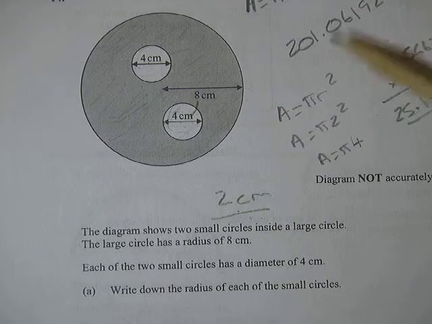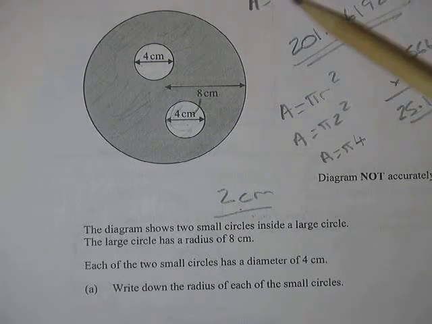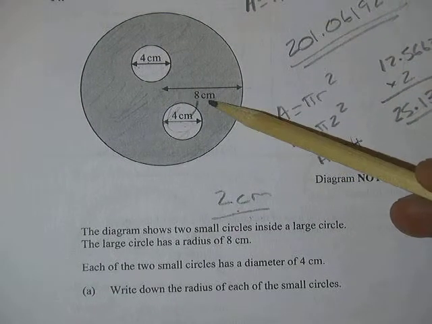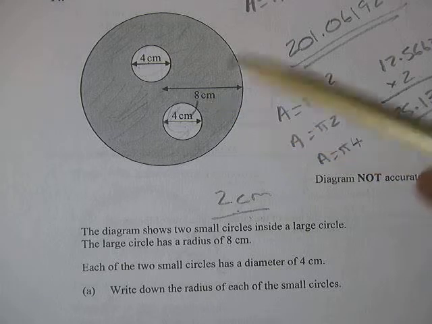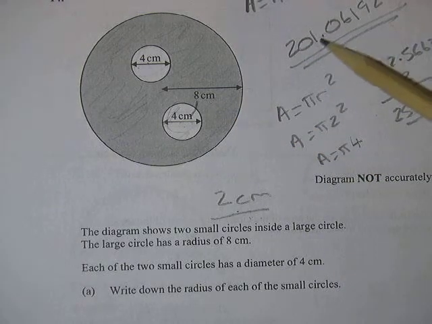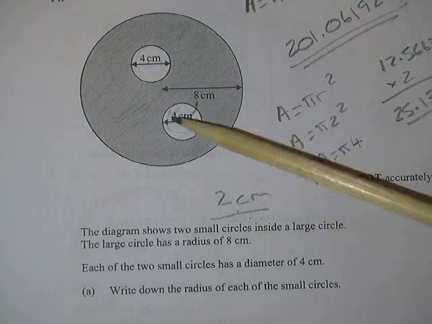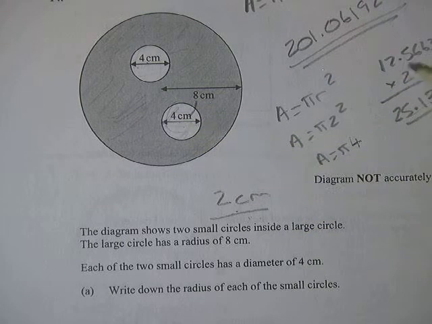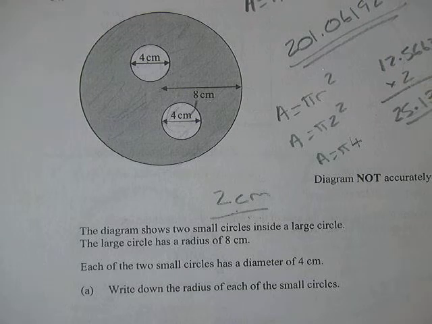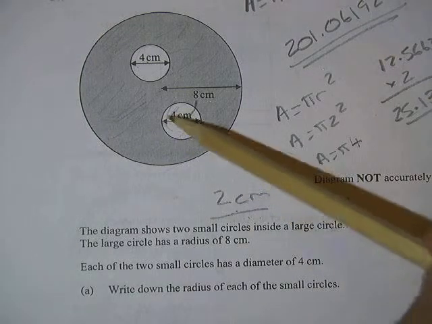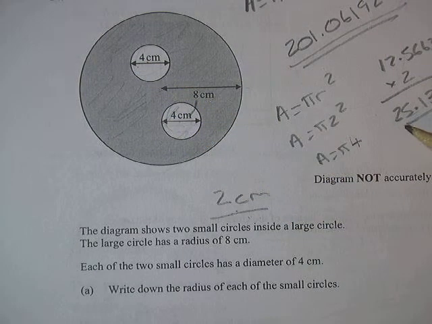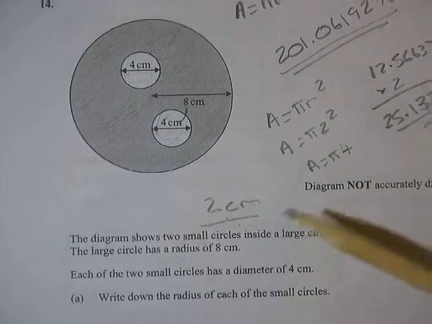The larger circle was 8 squared times pi, giving 201.0619298. One small circle is 12.56637061, times 2 because there are 2 of those, giving 25.13274123.